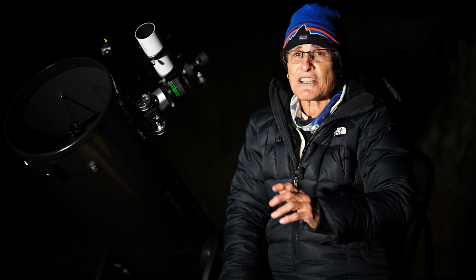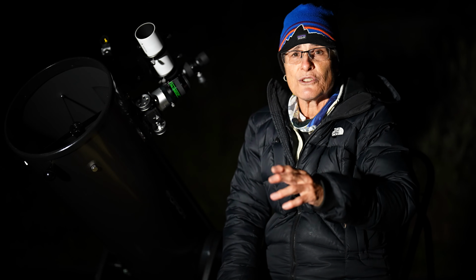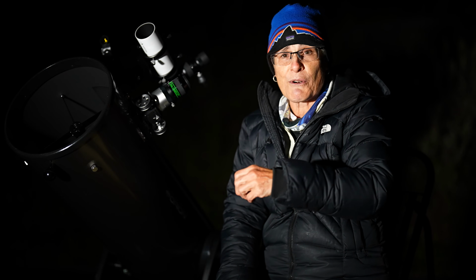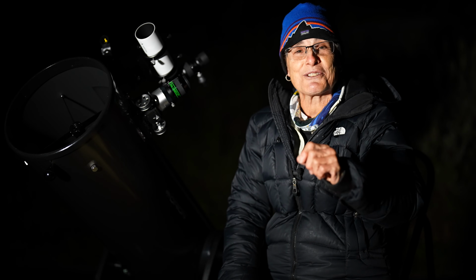Definitely experiment with averted vision and a UHC filter and an O3 filter, and once you've found it, you can switch to higher power to make out stars within the nebula and try to see if you can make out the central star. The more you look at the Helix Nebula, the more details you'll be able to make out.